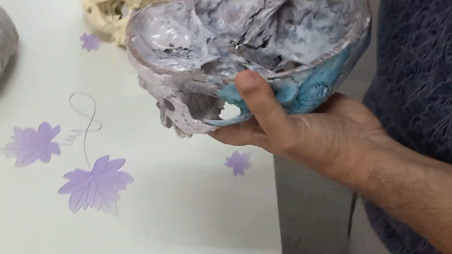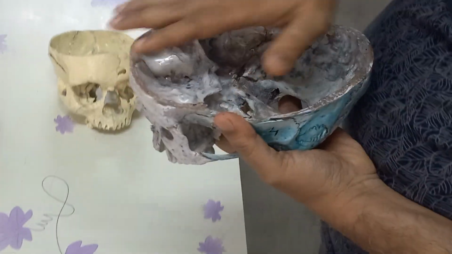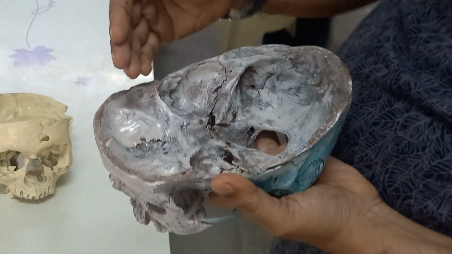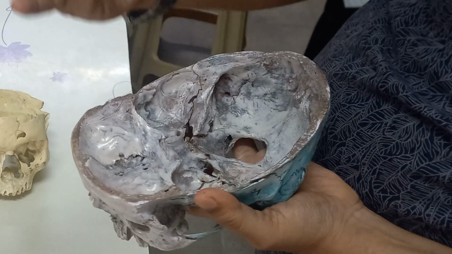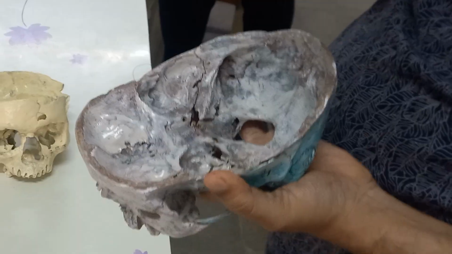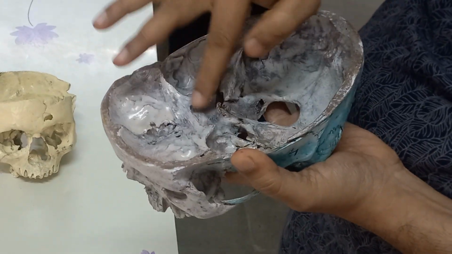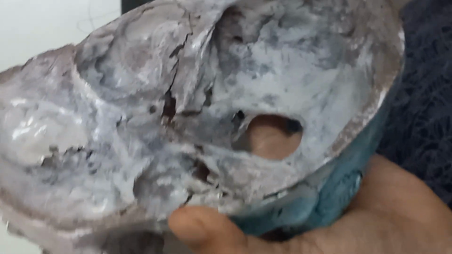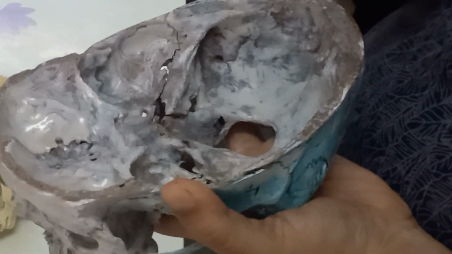Now coming to this surface, it is called the cranial fossa. The cranial fossa is again divided into three parts: anterior cranial fossa, middle cranial fossa, and posterior cranial fossa, by a bone, that is the sphenoid bone. In the middle, this is the sphenoid bone. These are the two wings, lesser wing and greater wing of sphenoid.